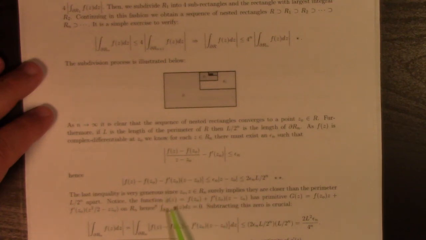Anyway, if we look at this function g of z, which is f of z naught plus f prime of z times z minus z naught, then that can just be straight anti-differentiated to this. All right, and so then by direct, we don't need to assume continuity of that. Like, continuity of this is manifest.